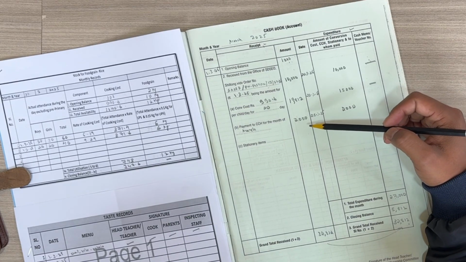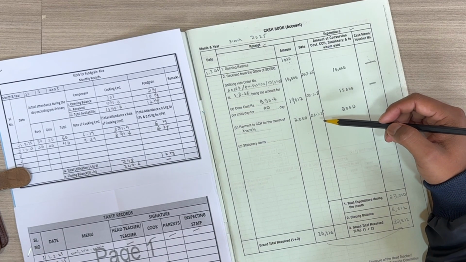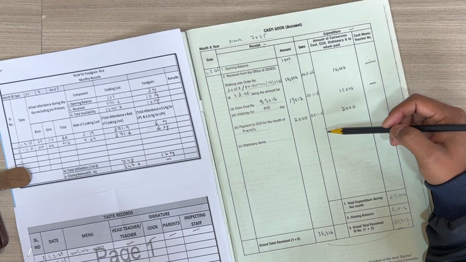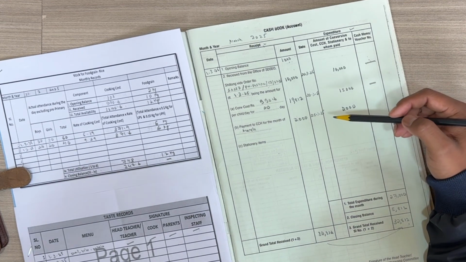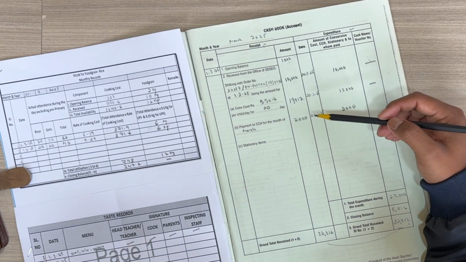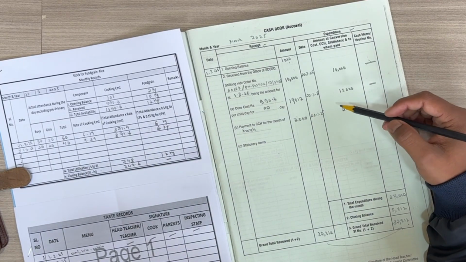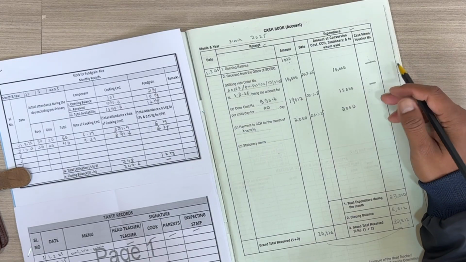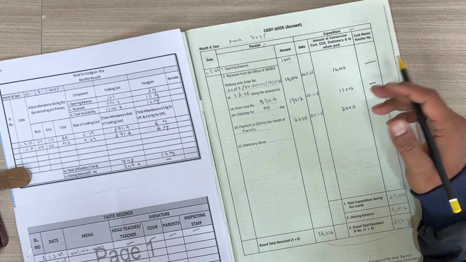Of course, for the payment of cook-cum-helper, now mostly the department transfers directly to the personal account of the cook-cum-helper, but it depends on you if you enter it here just to show that the cook-cum-helper has received the amount, or you can just remove it also. That's not a problem, but it depends on you. You can put it or you can remove it.